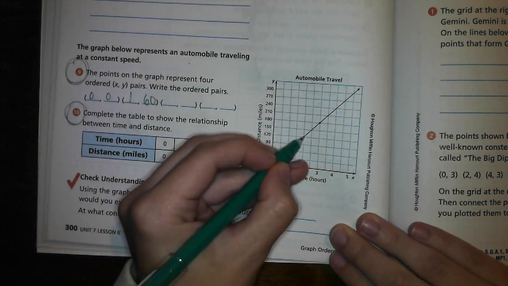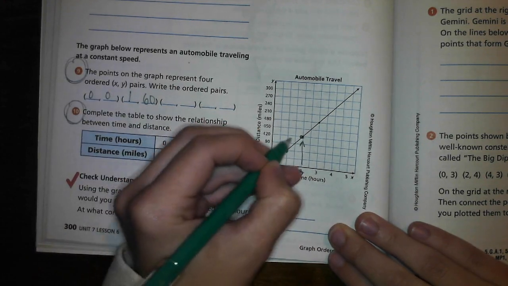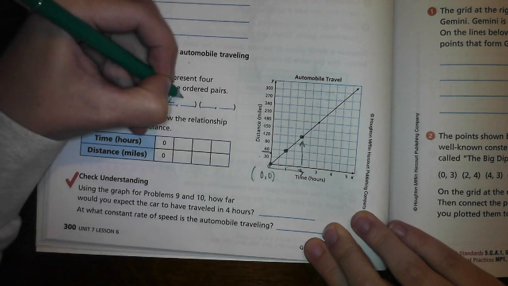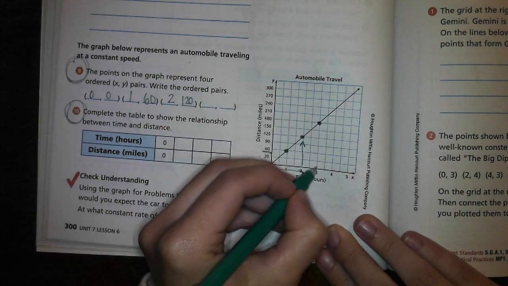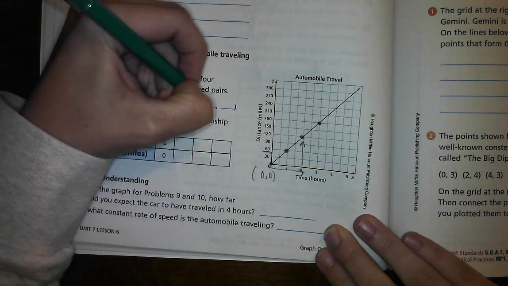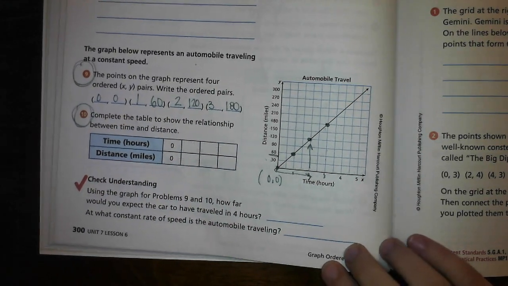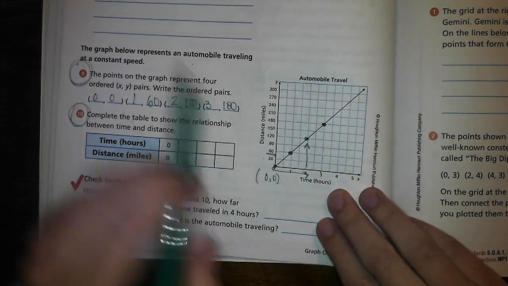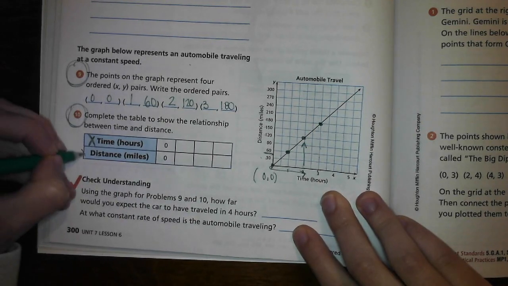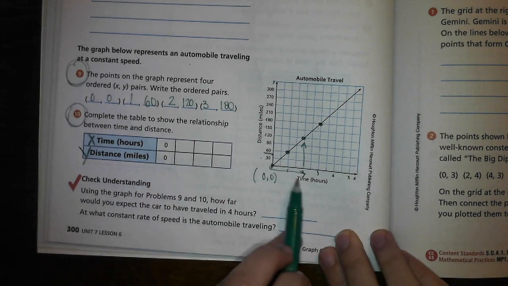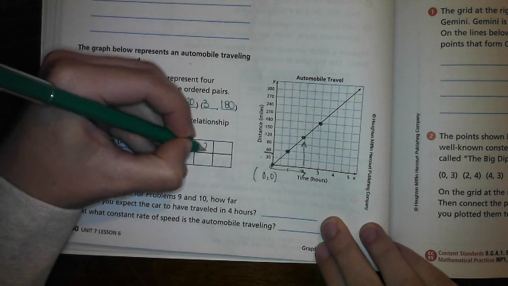What's next? We have 2. How far up does it go? 120. So 2, 120. Let's look at this third one here. Goes over to 3. It goes up to 180. Complete the table to show the relationship between time and distance. Okay, so time, hours, that's looking at our x-axis. Distance in miles looks at our y-axis. So time in hours goes 0, 1, 2, 3.